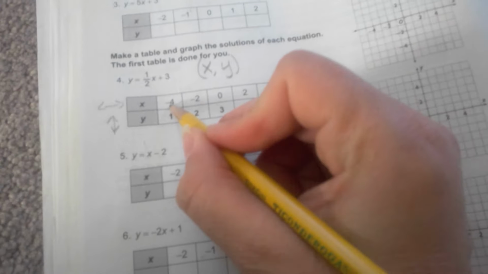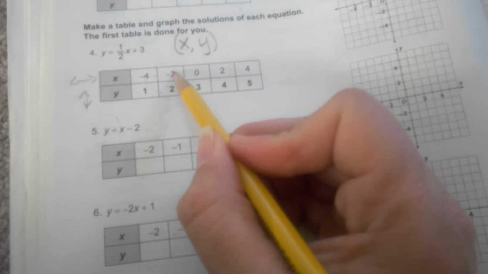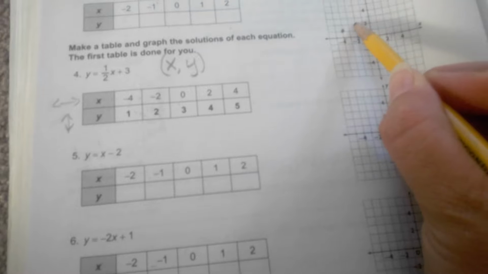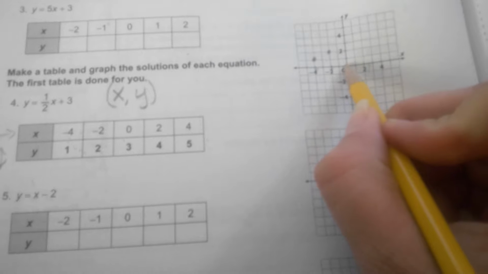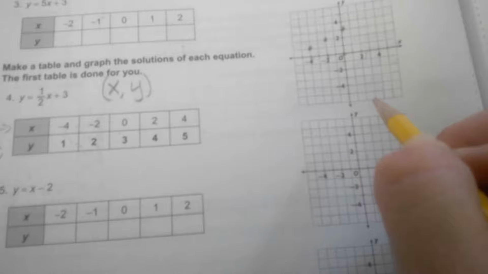And so here we have a negative 4. Negative 4 tells me I'm going to go to the left to negative 4 and then up 1, and I plot my point there. The next one I'm given is negative 2. So again, I go left, negative 2, and then I go up 2, and I plot my point. The next one I have 0, 3, so I don't move anywhere on my x axis. I stay at the origin, but I do move up to positive 3, and I plot my point.